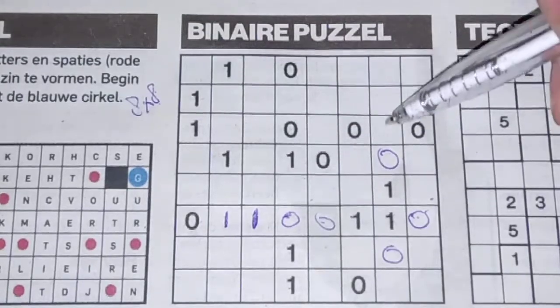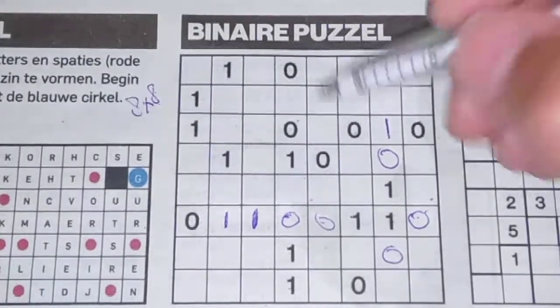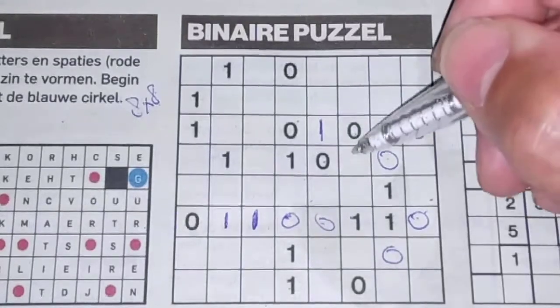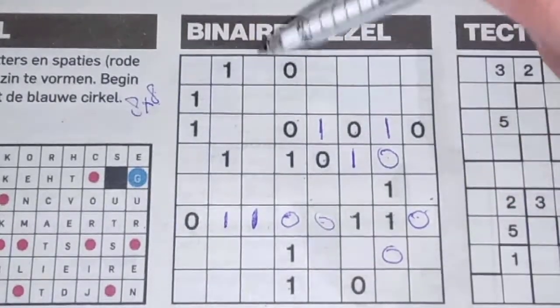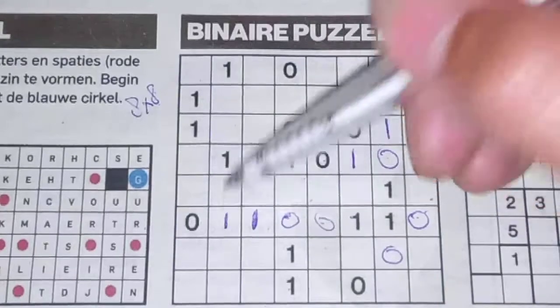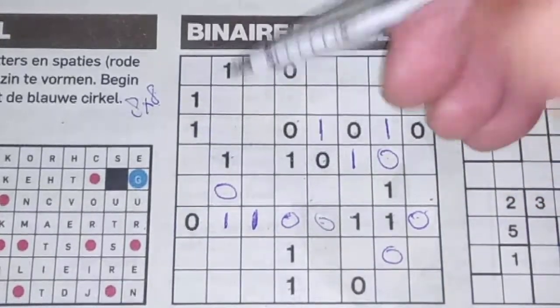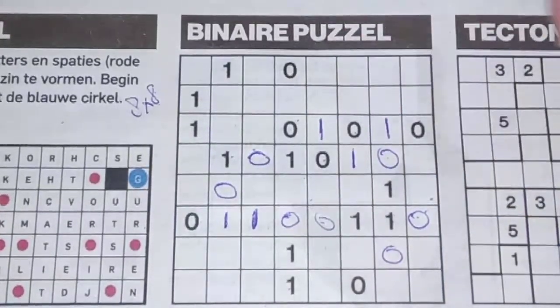Between 2 O's comes in 1. Between 2 O's comes in 1. Between 2 O's comes in 1. Between 2 ones comes in O. Between 2 ones comes in O.